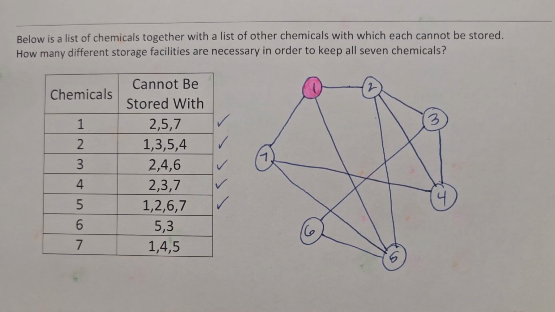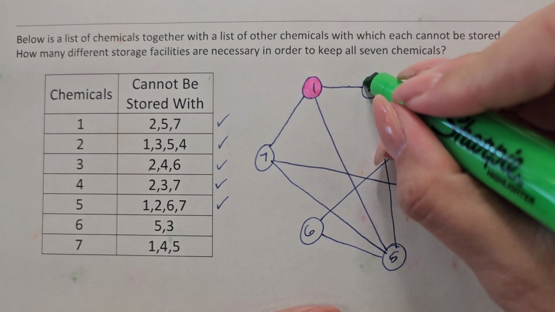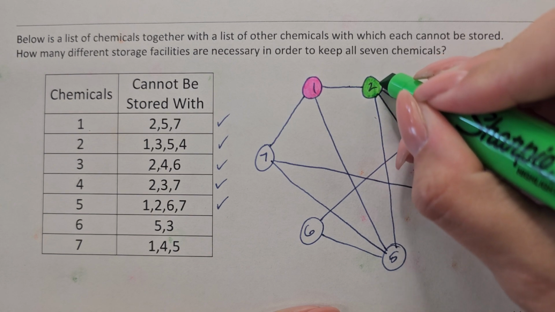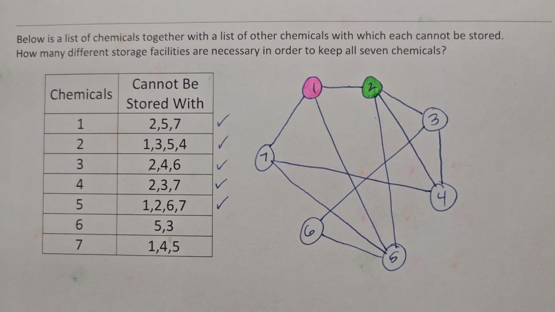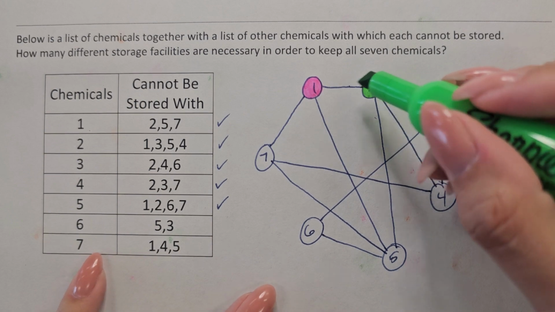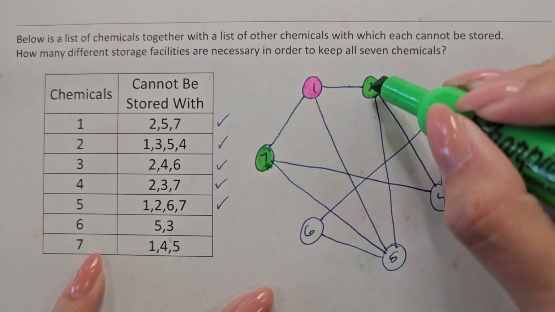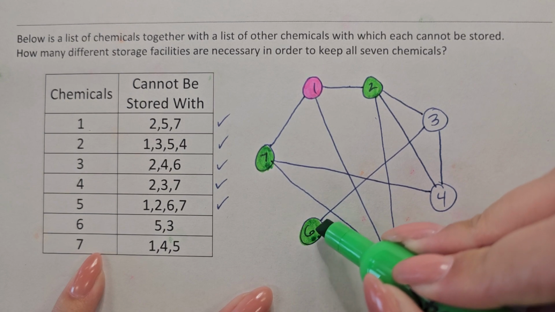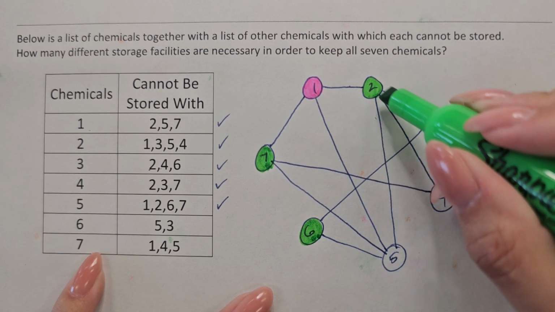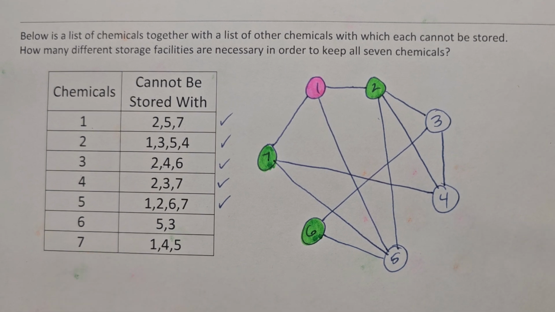Chemical 1 cannot be in the same facility as chemical 2. So let's switch colors. And then let's see what else can be stored in the green facility. Anything that's not connected to 2. So 7 is good, 6 is good, but nothing else. All of these have a connection to 2. So we got to switch back to pink now.